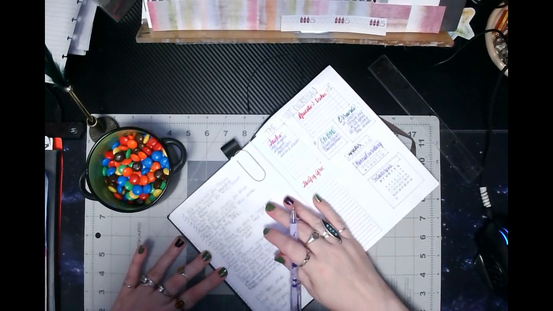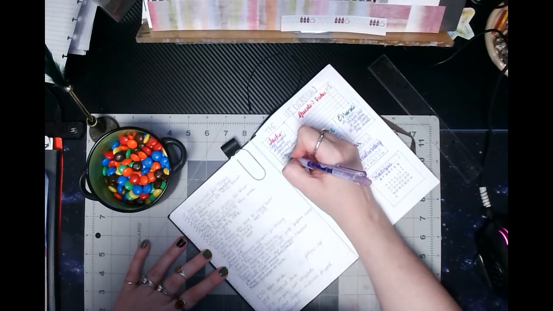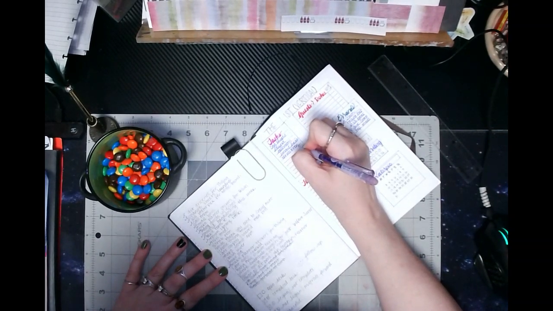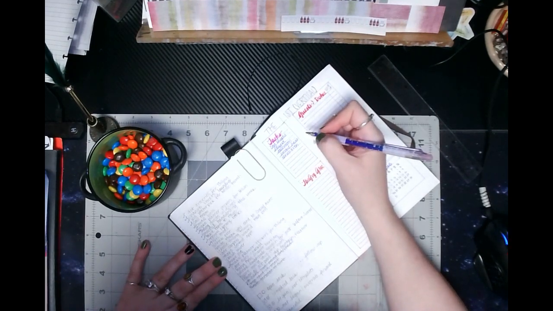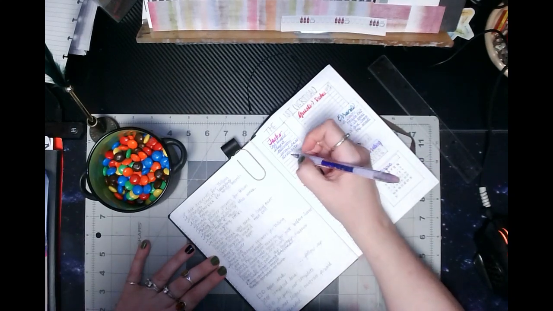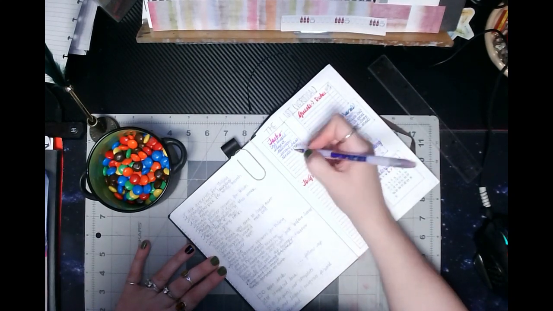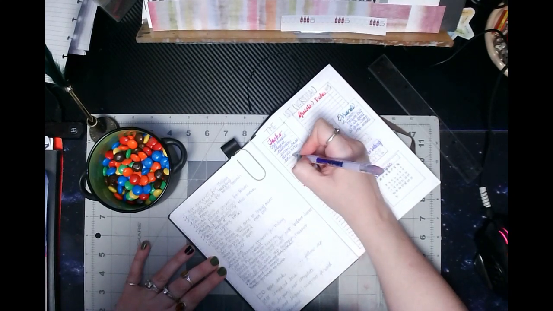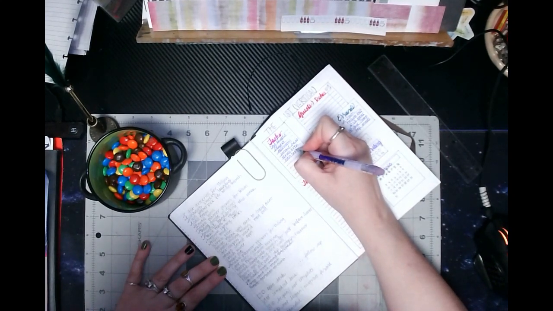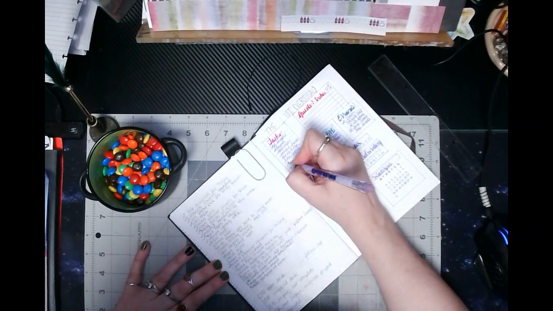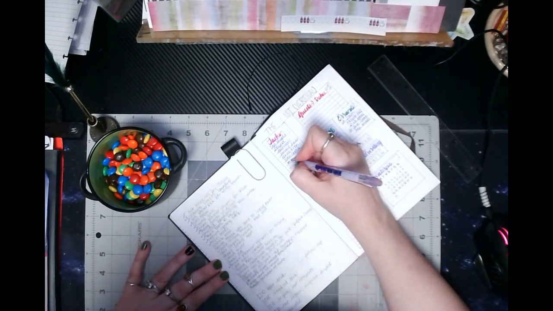Now, more tasks. I need to scrub my oven. I need to make an appointment to get the carpets cleaned. I need to make a dentist appointment before the end of the year.